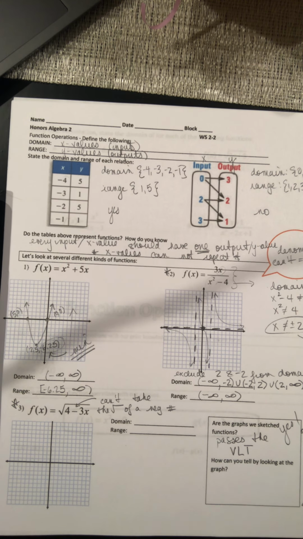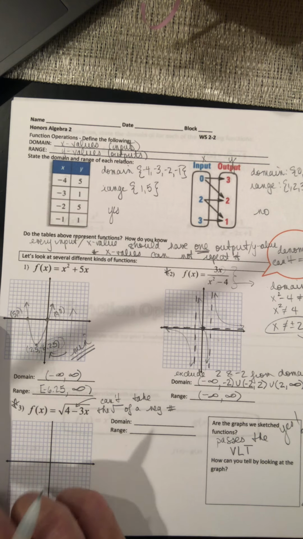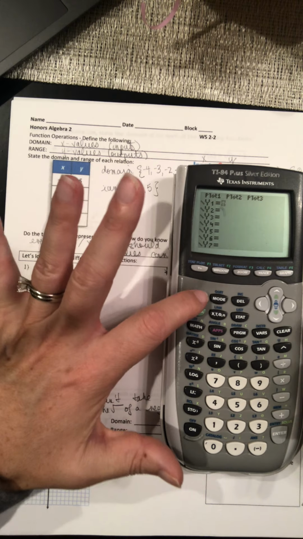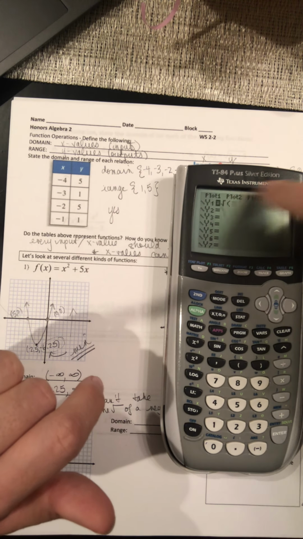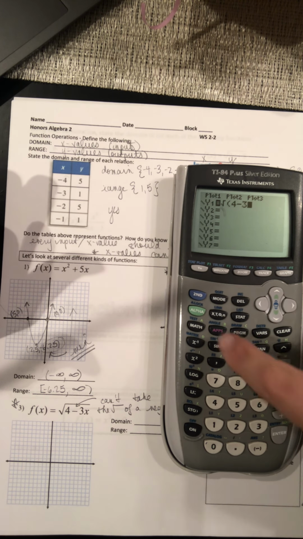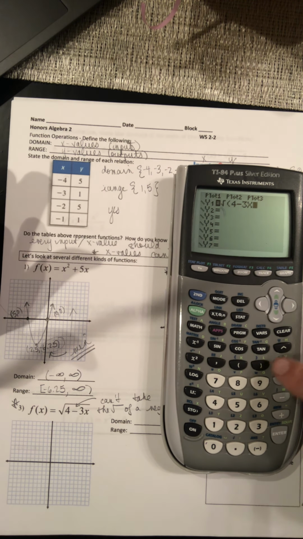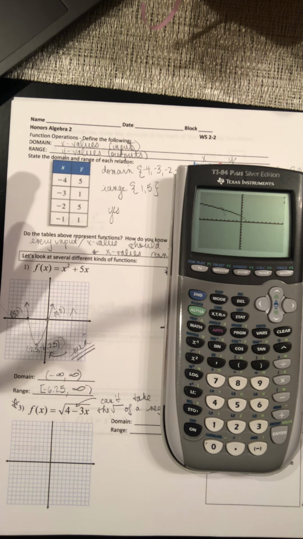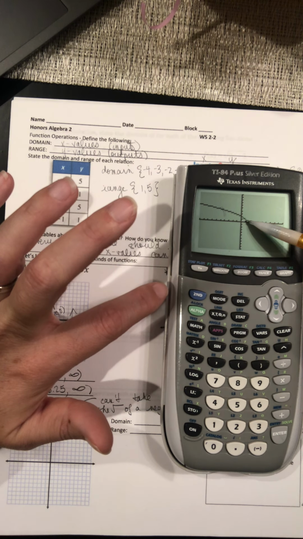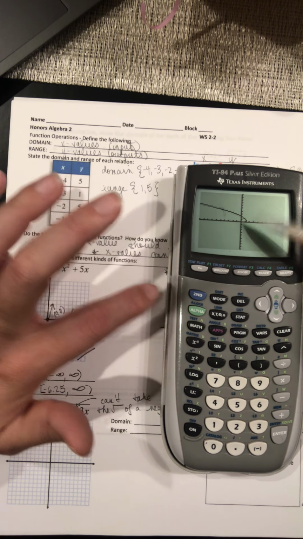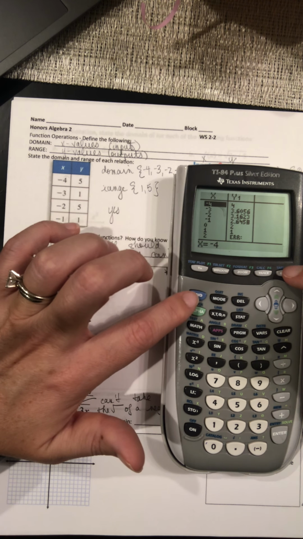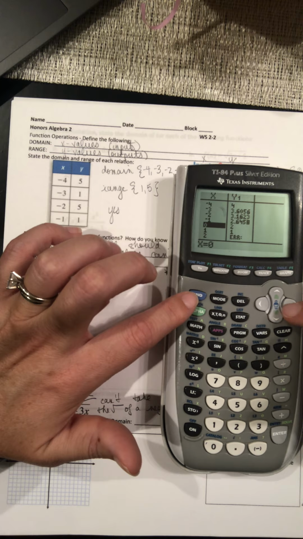So if I put this in my graphing calculator, we're going to put second square root. Okay, mine puts a parentheses, yours may not, depending on the model of calculator. 4 minus 3x, right? And we're going to close our parentheses and then hit graph. And we look like this. We can see that looks like it has an x-intercept of, I don't know, let's see. Can I see it? No, okay. So I can't see it, but I can see the y-intercept is 2.